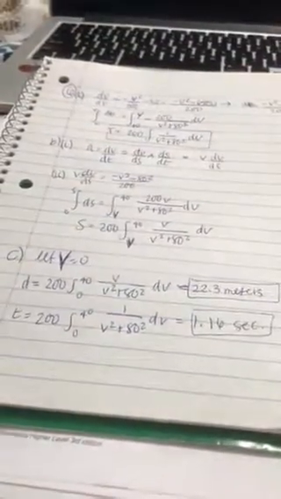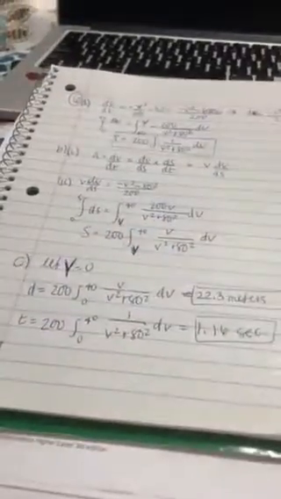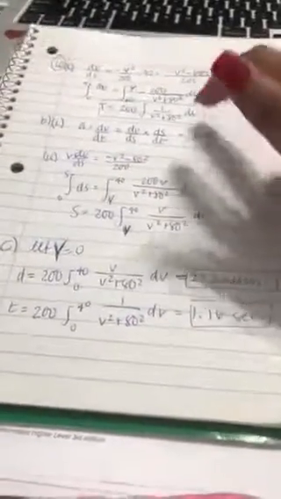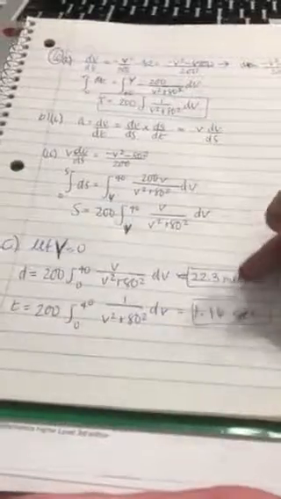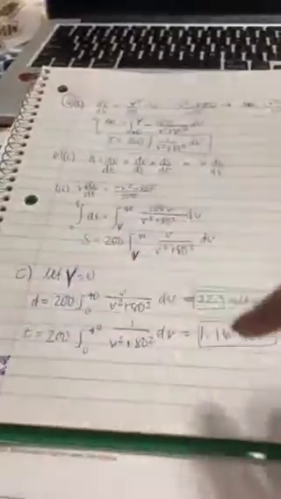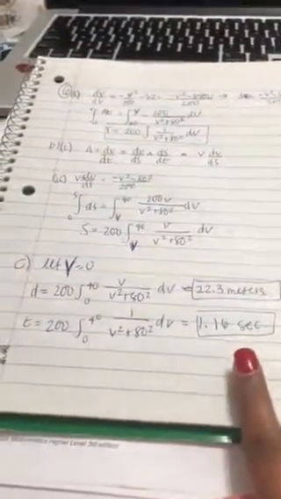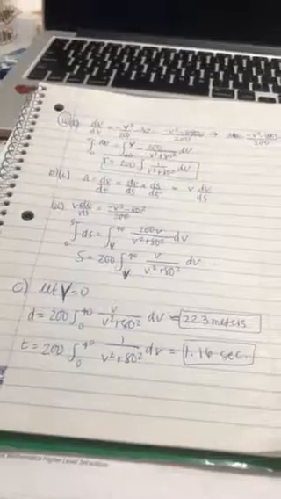So all we have to do now, because we have this from part A, we got the equation to find the amount of time that has passed. And then from part B, we have the equation to find the amount of displacement or distance that has passed. So all you have to do is plug in 40 and 0 into both of these boundaries. And then when you plug that into your calculator, you can get that the distance is going to be 22.3 and that the time is going to be 1.16 seconds. So that's number 6, A, B, and C.